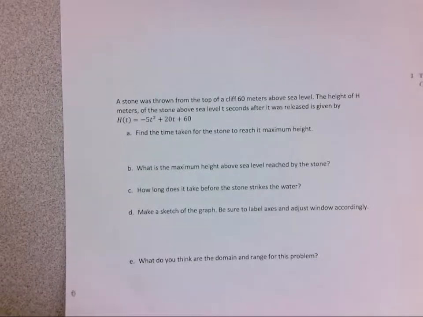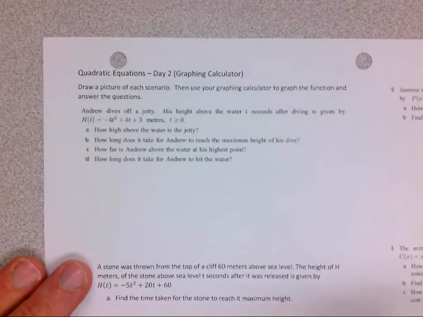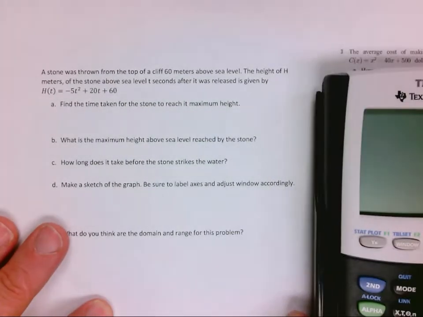So I'm going to make a little video for your review. This is over the quadratic equations day 2. We did this as a warm-up problem in class. So I want to go through quadratic, just kind of all the steps.